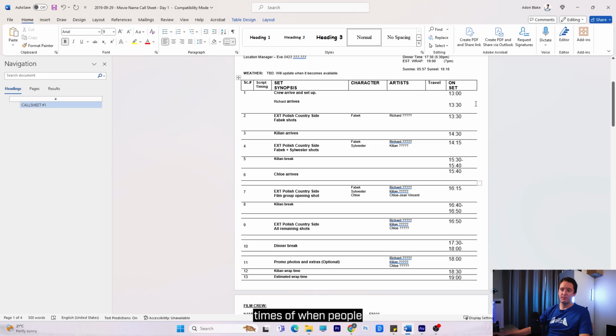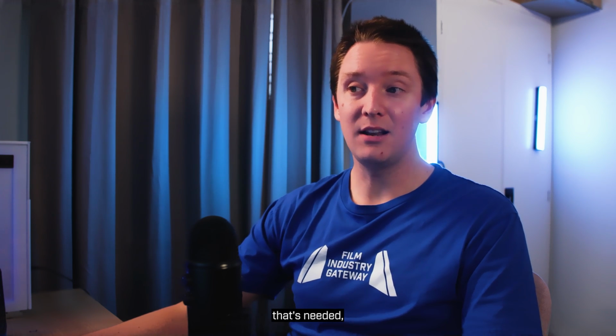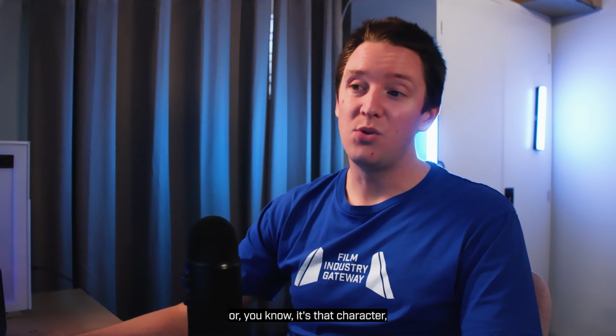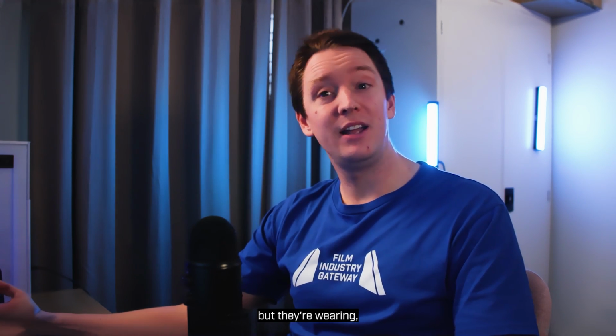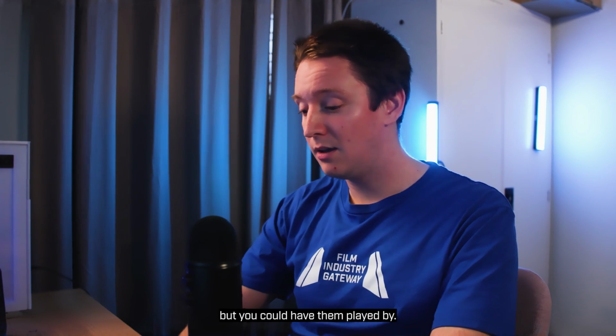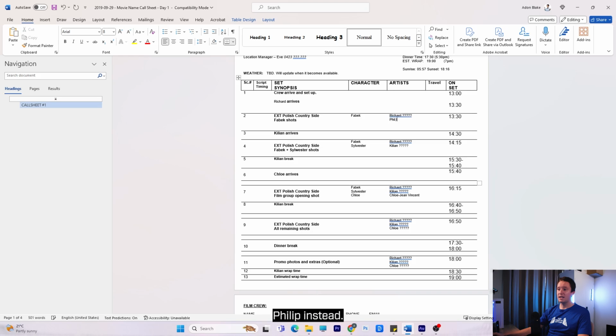So you'll put in times of when people are supposed to arrive for a particular scene. You'll put which character is needed, and you would put what actor is needed, because it's not always the same thing. You might have a character that's needed, but maybe it's just that character's leg, or it's just their shoulder, or it's that character, but they're wearing a mask, in which case you could have them played by Philip instead. I've done that plenty of times, and it helps prevent your main actors from needing to be on set all of the time. Find other people to fill in some of those smaller shots when possible.